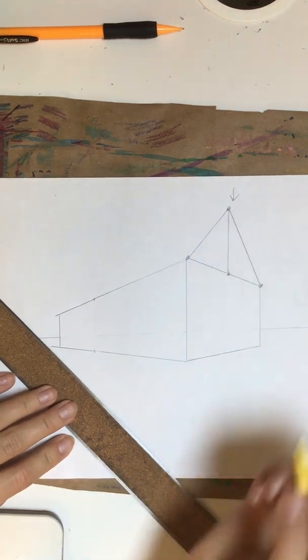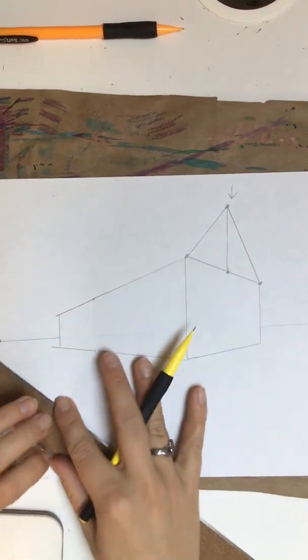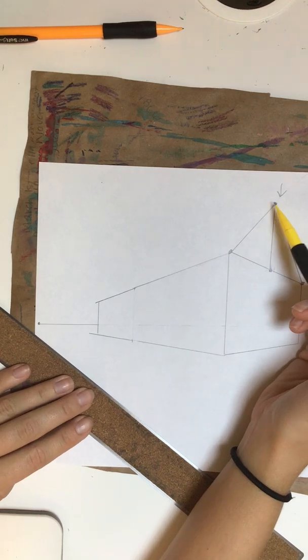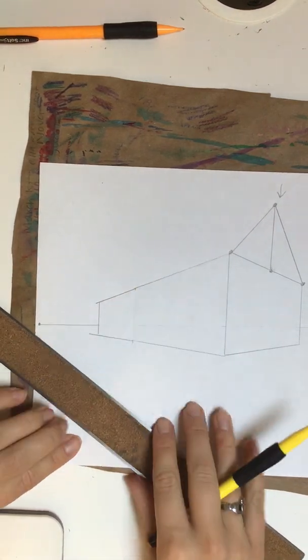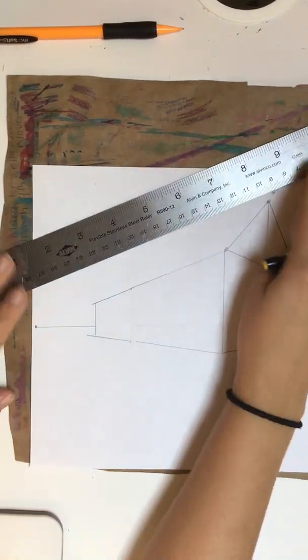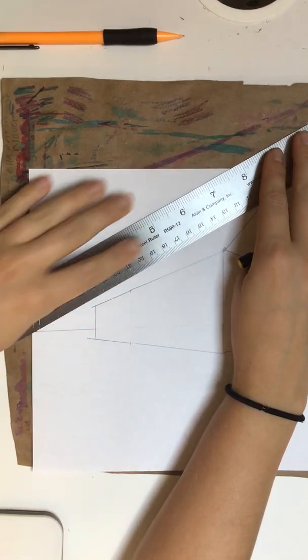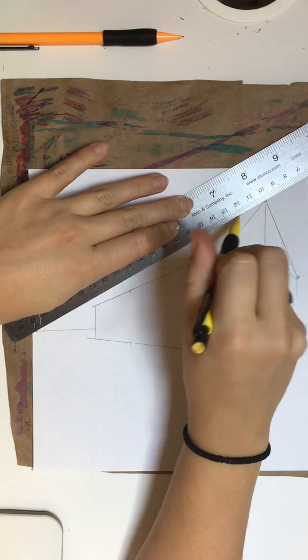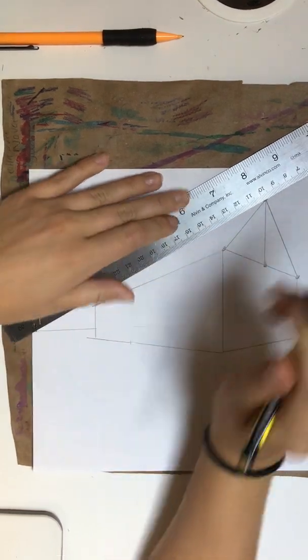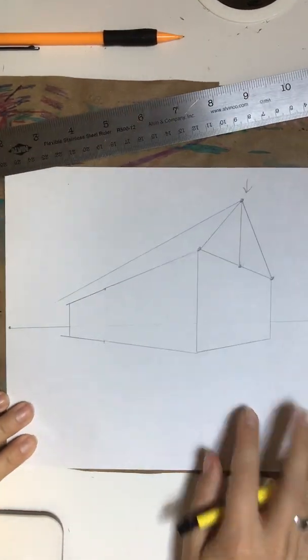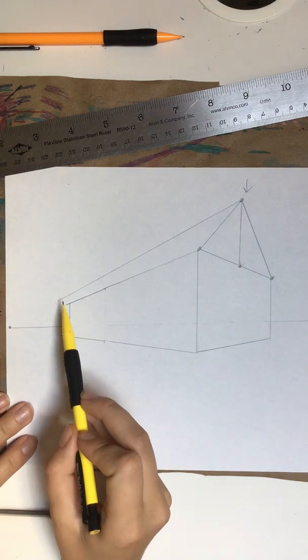So this spot on the top right here needs to now go down to the vanishing point that you're using. And I'm just going to go kind of far. So I'm going to take this line down, all the way to the edge and a little bit farther than that, so I have a little bit of a tail here.